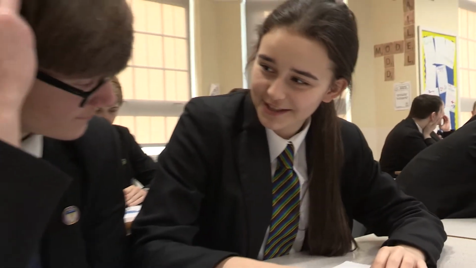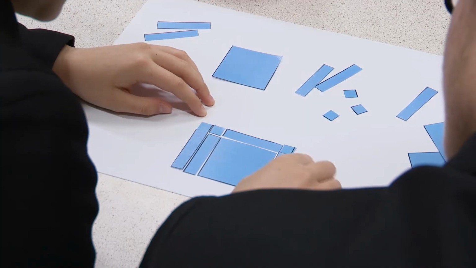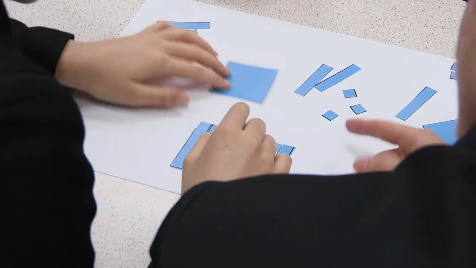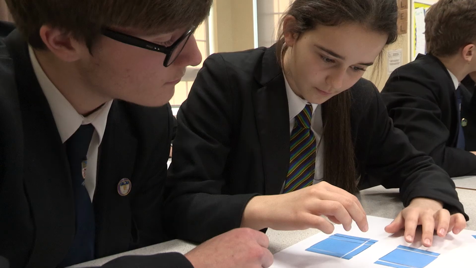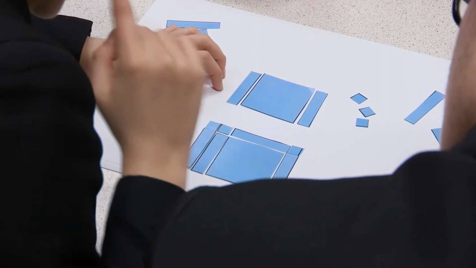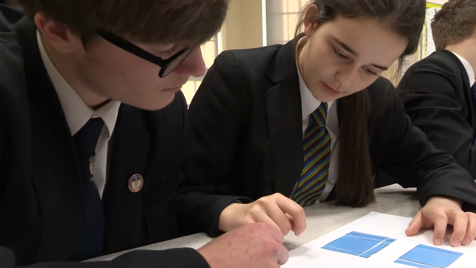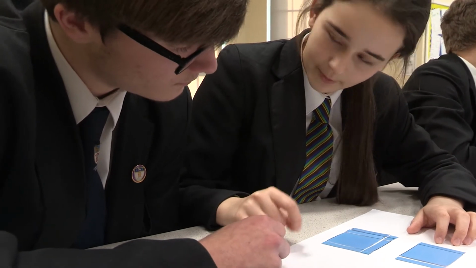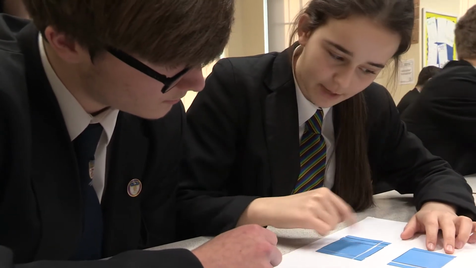Is there any other way we can do this? To try and work out the area maybe? Okay, what do you think we should do? Because that's like x plus 1. So like x plus 3, we'll probably have to try and get x plus 3, we'll probably have to try and find an area. It's got the same area each time.